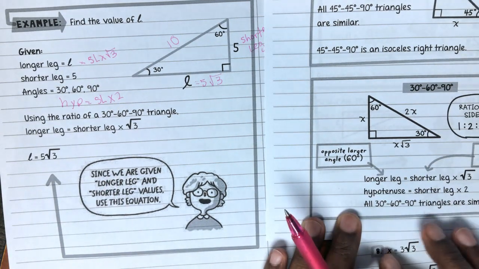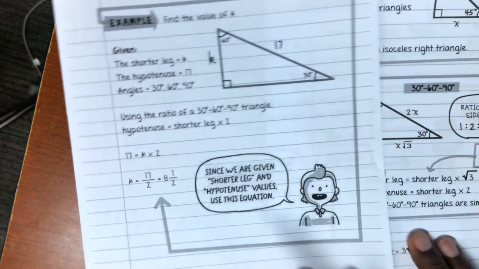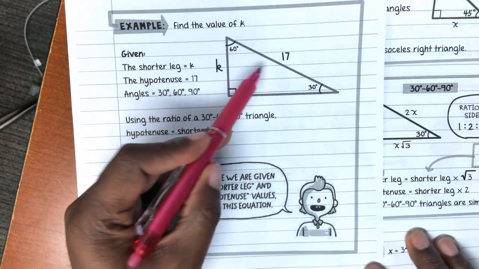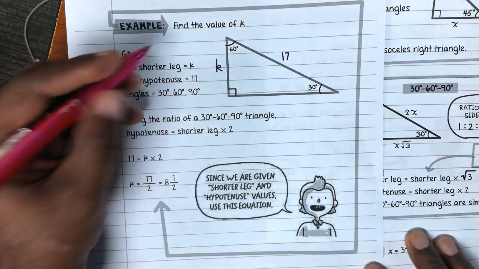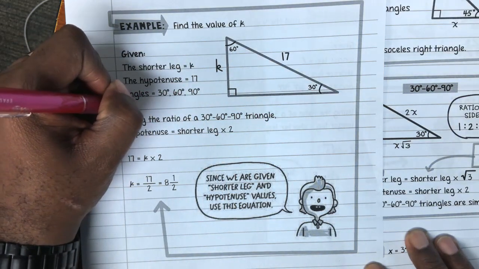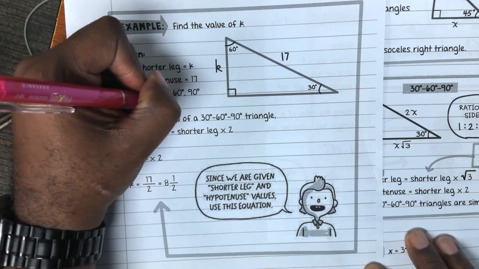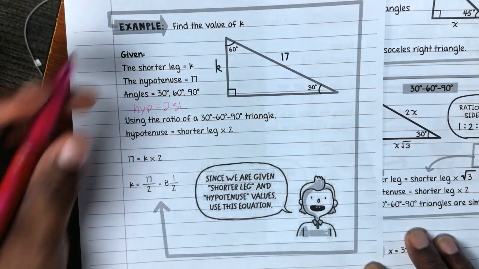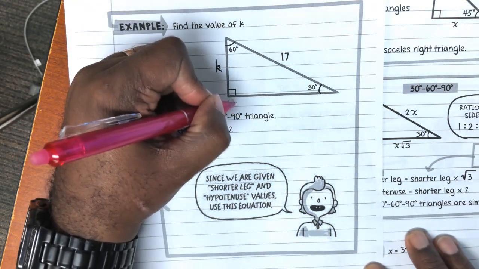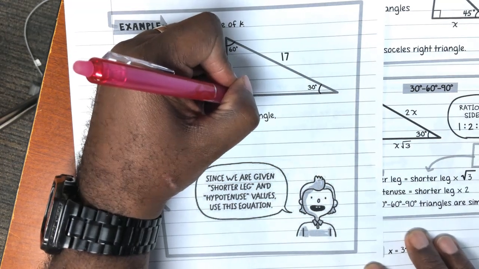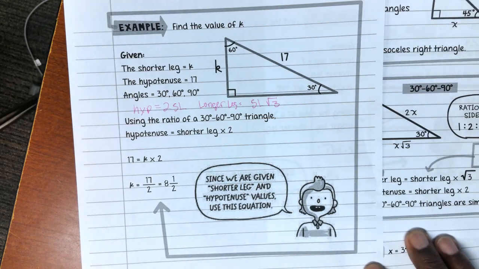So let's try another one. Let's see if I have another one here. Yes, we do. Okay, so we have 17, we have K, and we have the longer leg. We know that the shorter leg is K, and that the hypotenuse is equal to 2 times the shorter leg. We know that the longer leg is equal to the shorter leg times the square root of 3. So we have those, and we're going to find all of them.